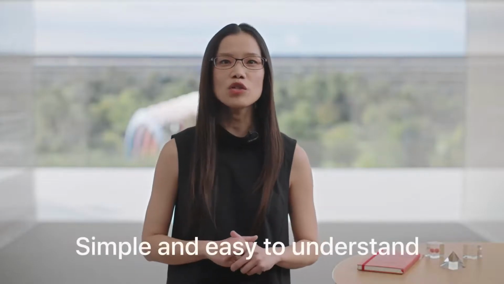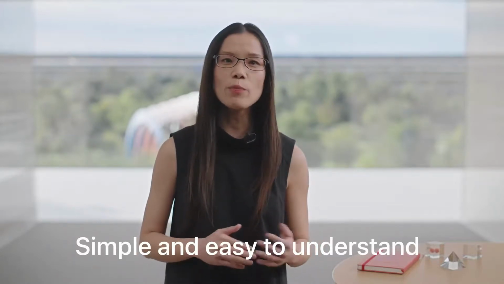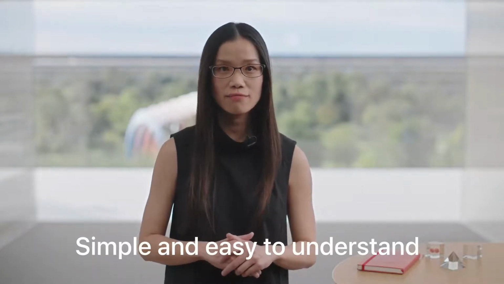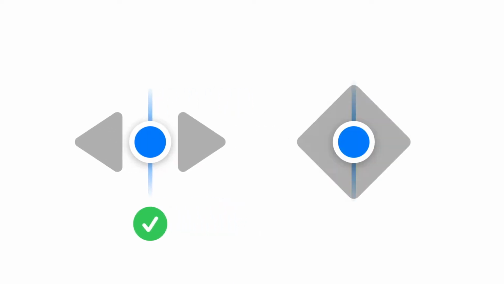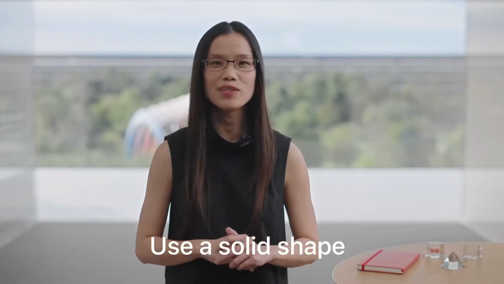First, make sure your custom shape is simple and easy to understand. The shape of the pointer informs people the action they can take in the current context. For example, in Keynote, the pointer transforms into a pair of arrows that show the direction in which people can drag a selection handle. If people cannot instantly understand your custom pointer, they'll likely waste time trying to figure it out.